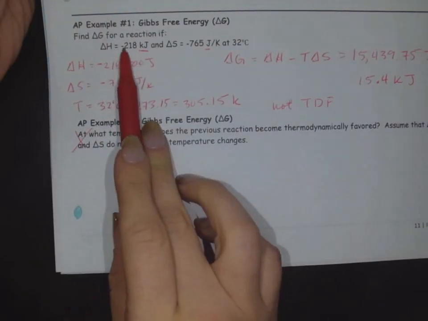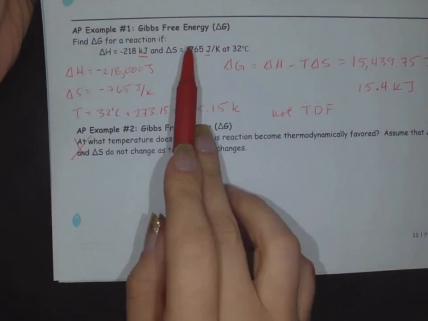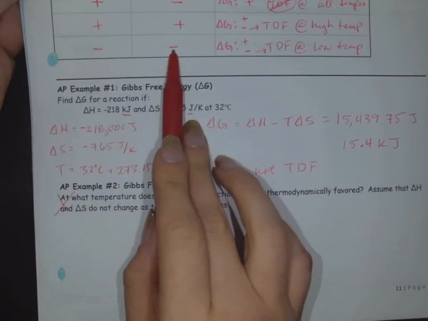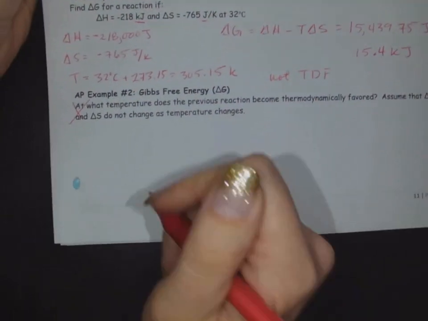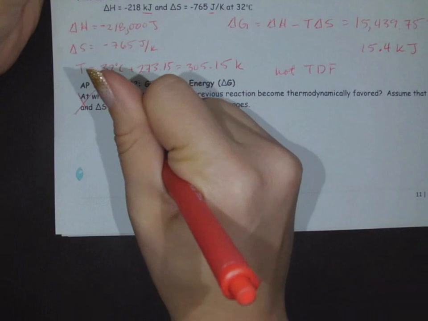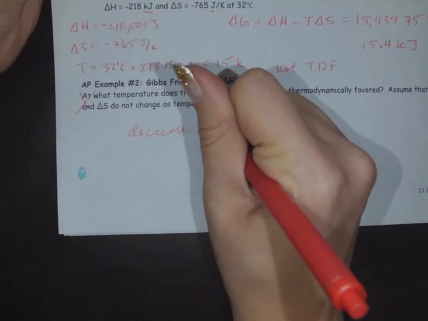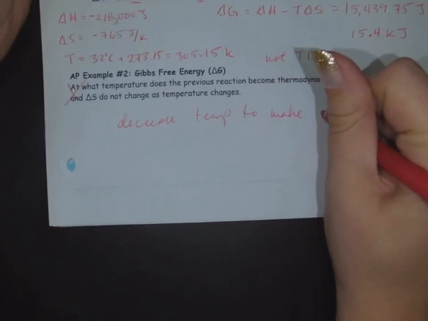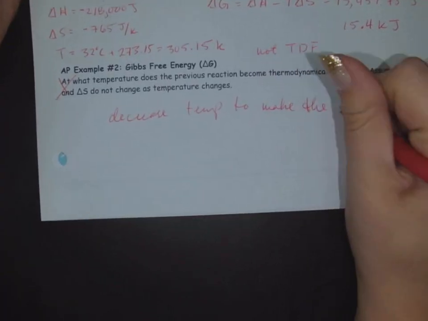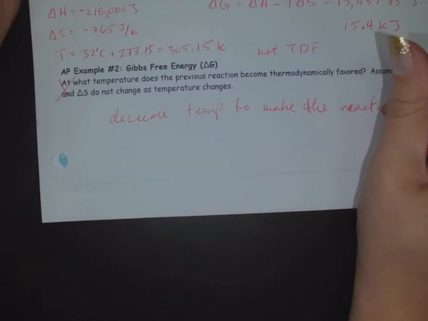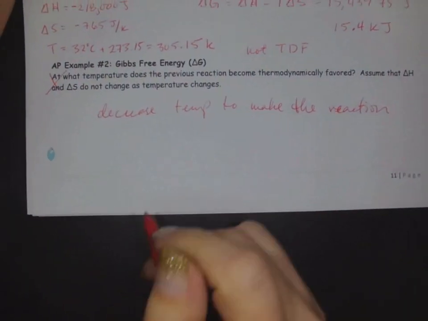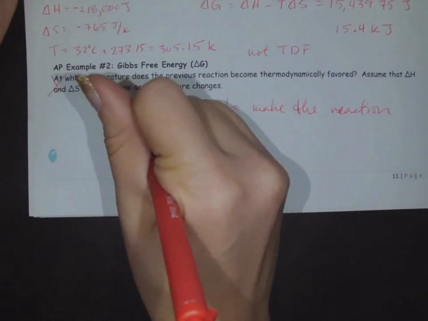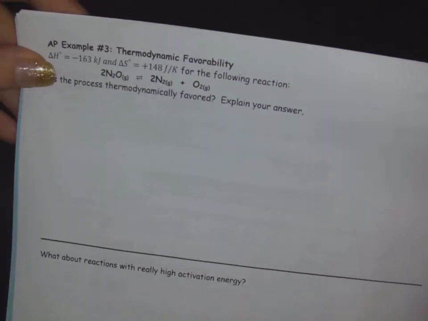So it's a negative delta H and it's a negative delta S. Oh, so it's only thermodynamically favorable at low temperatures. So we would need to decrease the temperature to make the reaction thermodynamically favorable. Okay, nice. Almost done.